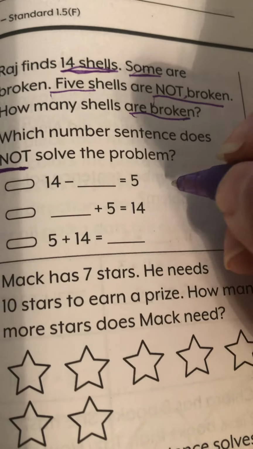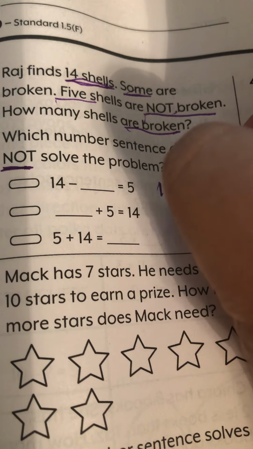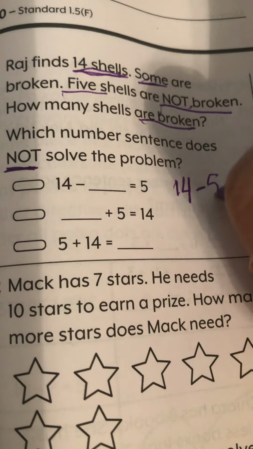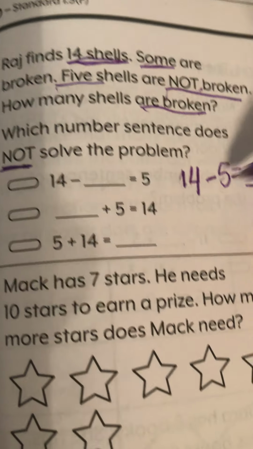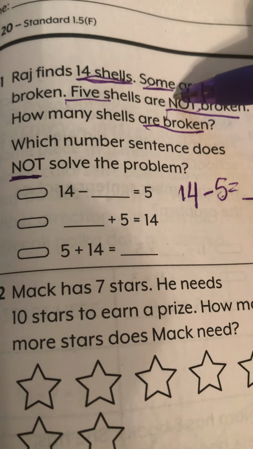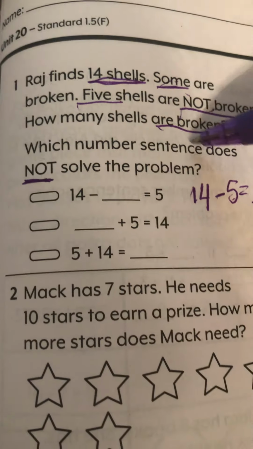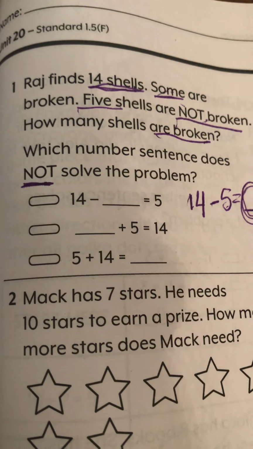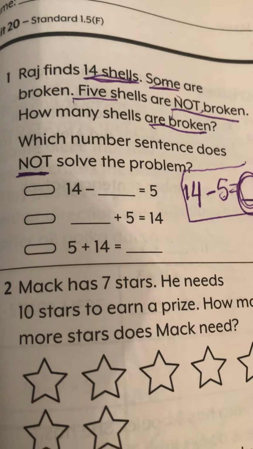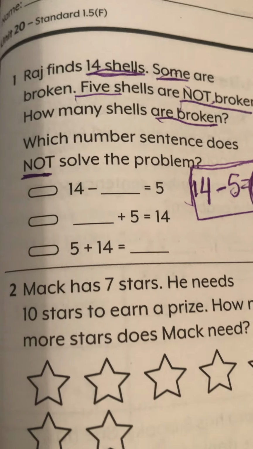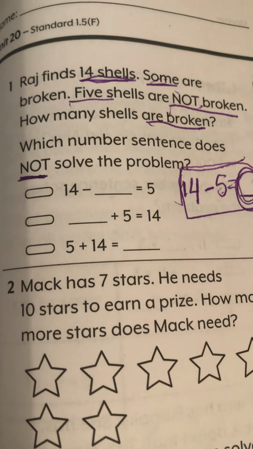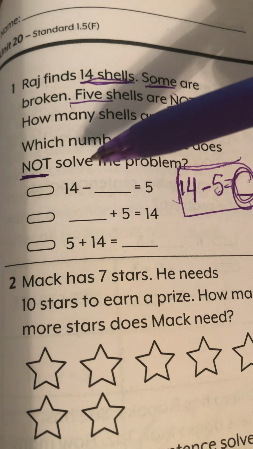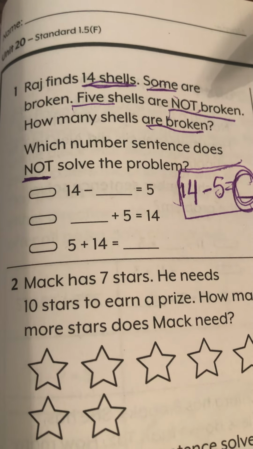Okay? So if he started with 14, and then I would take away 5, and I'm getting 5 because it says 5 shells are not broken. So this would show me how many shells are broken. That would give me the answer. So this is correct, okay? But we want to find which one is not correct. Which number sentence does not solve the problem?